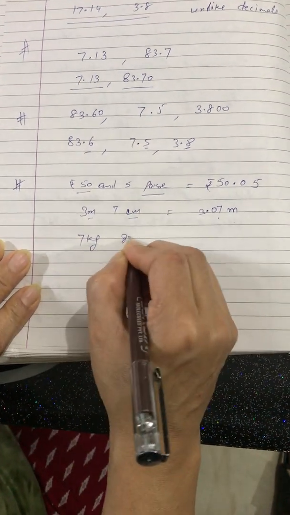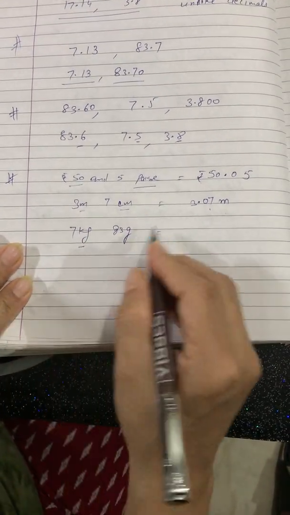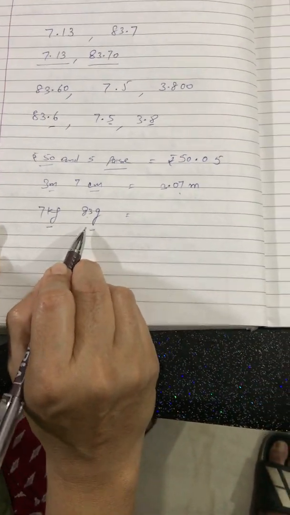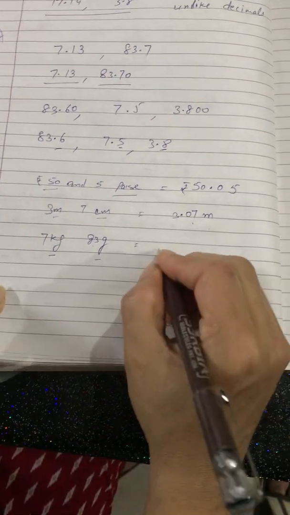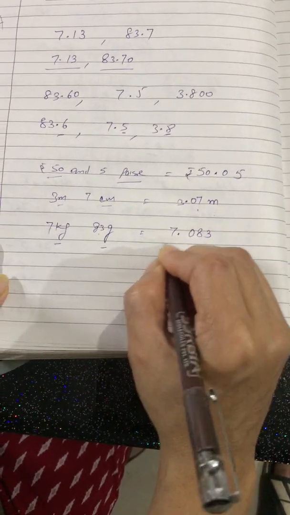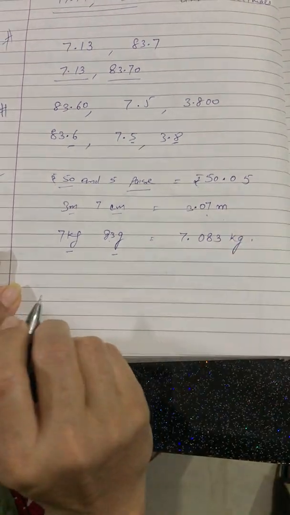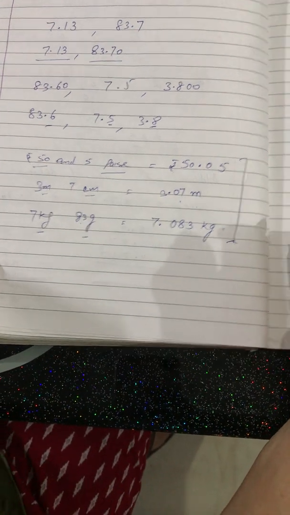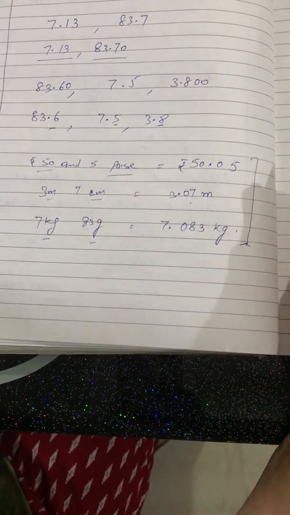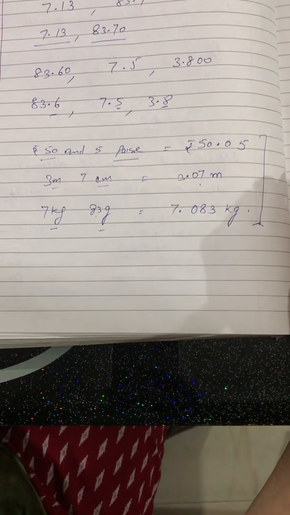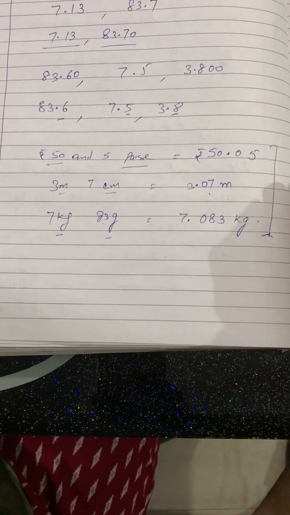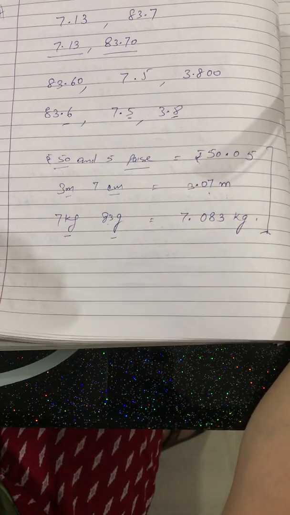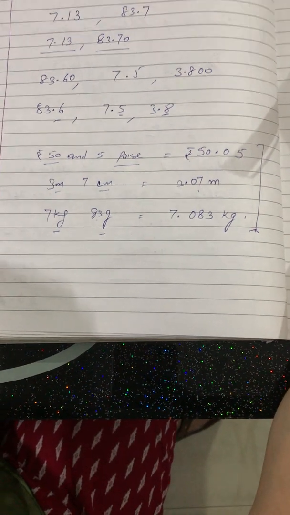As 7 kilograms, 83 grams. Now 1 kilogram is 1000 grams, but we have only 2 digits here. And 1000 has 3 zeros, means there should be 3 digits after the decimal. So it can be written as 7.083 kilograms. These are the short forms to write numbers in decimals. In exercise 4.3, we will do it in an explained way, how we will convert the units into decimals. Through this video, you can do all the sums of the recap exercise.